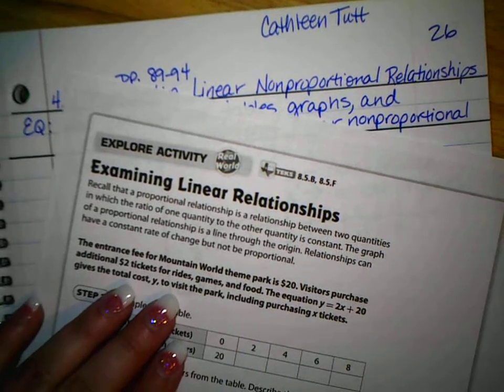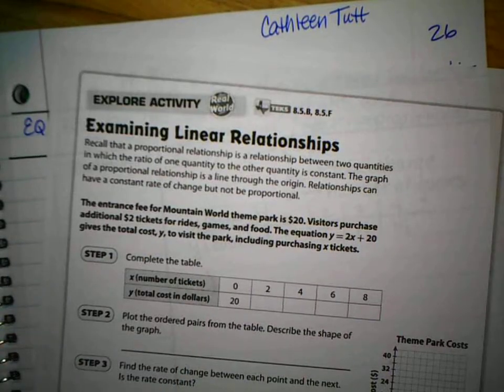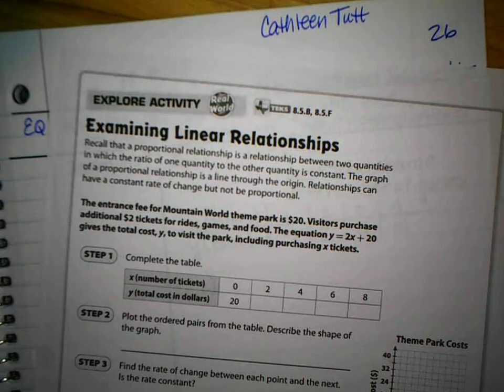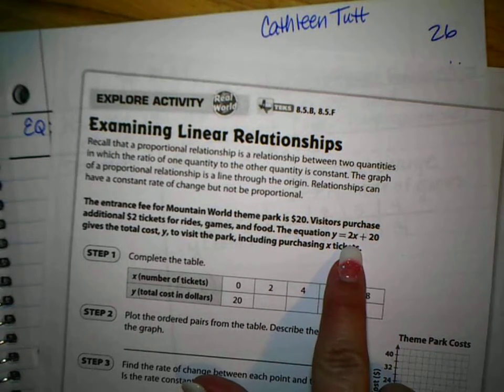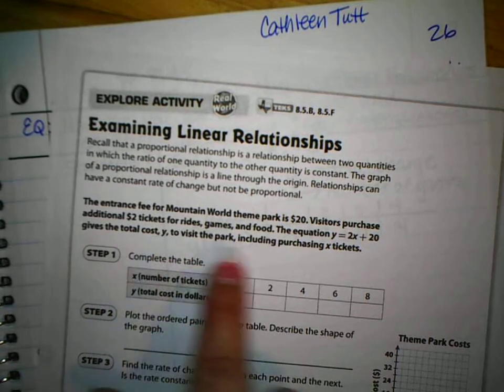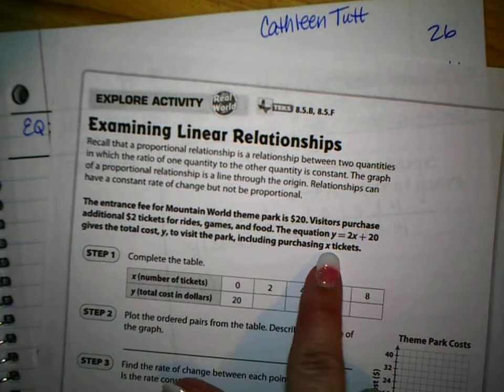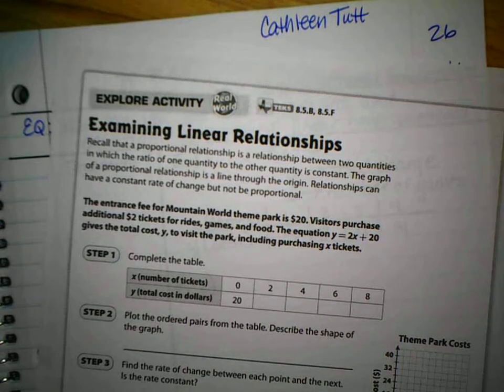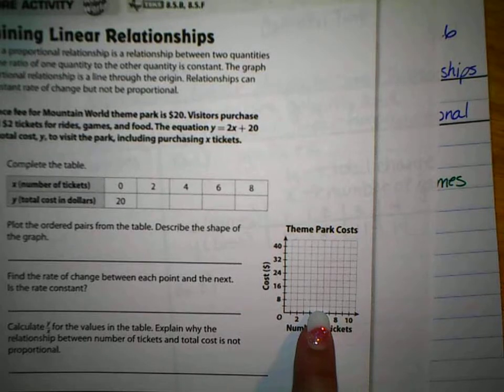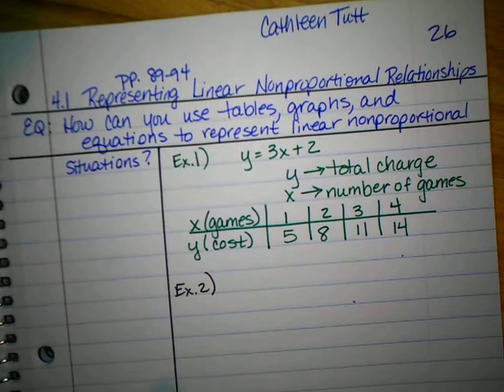This is the entrance fee for the Mountain World theme park is $20. Visitors purchase additional $2 tickets for rides, games, and food. The equation y equals 2x plus 20 gives the total cost y to visit the park, including purchasing x tickets. So we want to complete the table. Looks like we also need to graph it, and a few other things. So here we go.